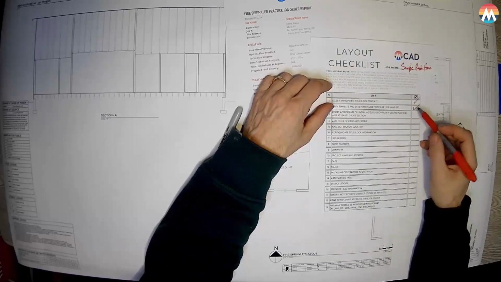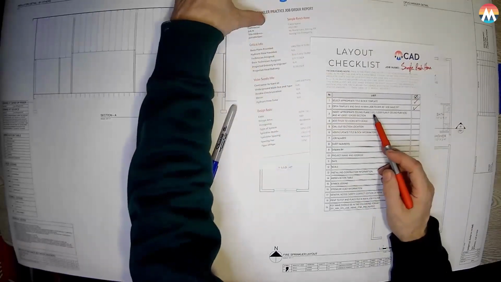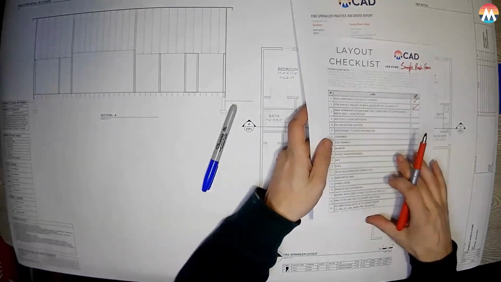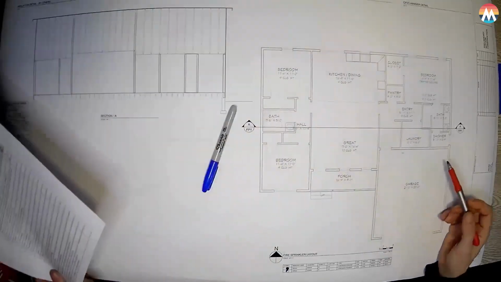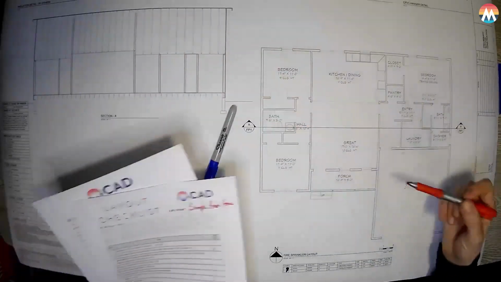Now, insert appropriate ceiling plans. Use floor plan if ceiling plan is not available, and at least one cross section. So I see that we have the floor plan and a section, so that looks good.